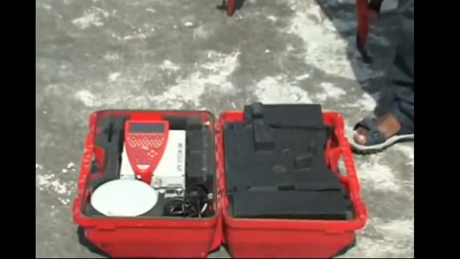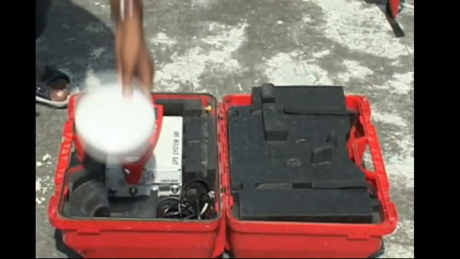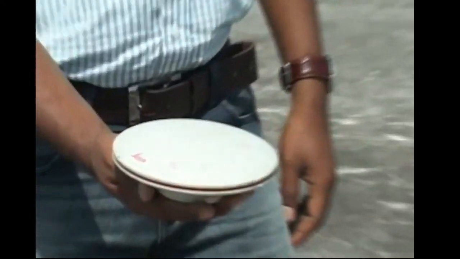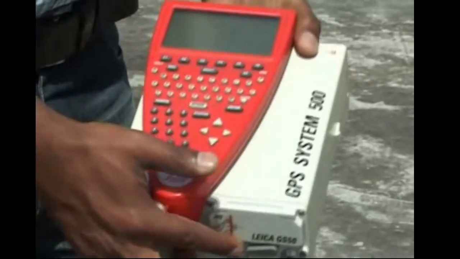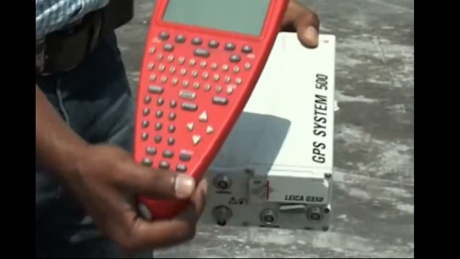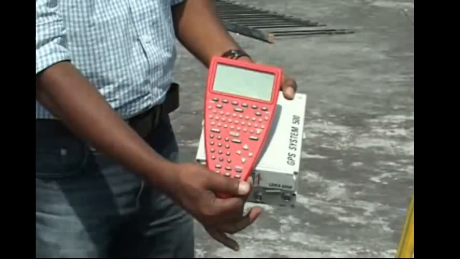This receiver system has got different components, as you see here. This is the antenna, and this is the receiver where the data will be stored, and this has got a monitor which can be detached. This monitor is basically to interact with this hardware, right? This can be placed over here.